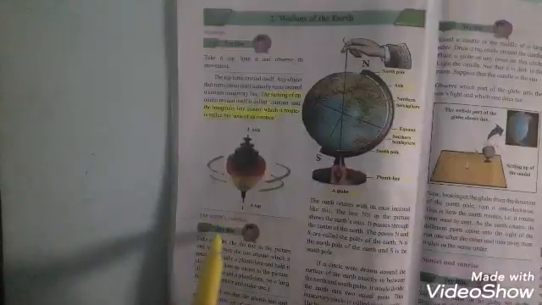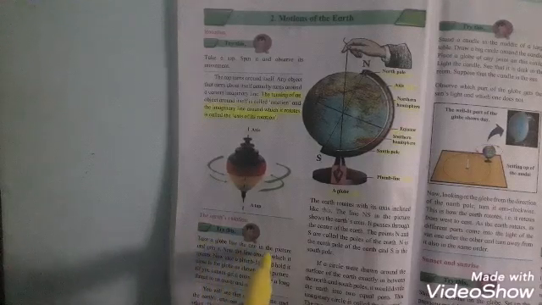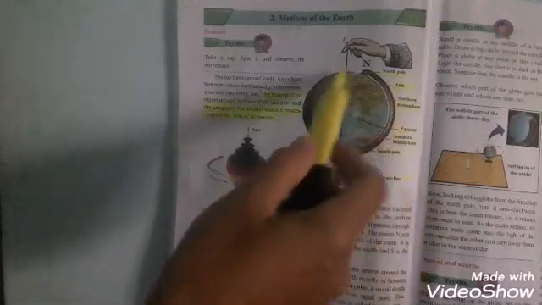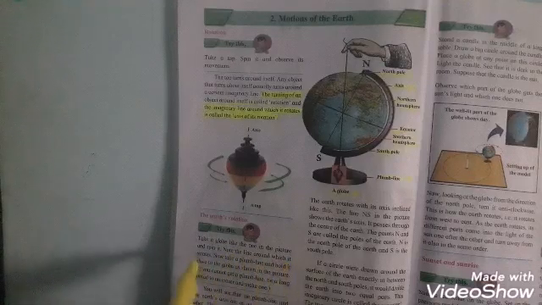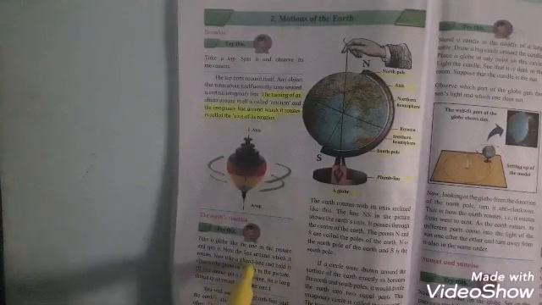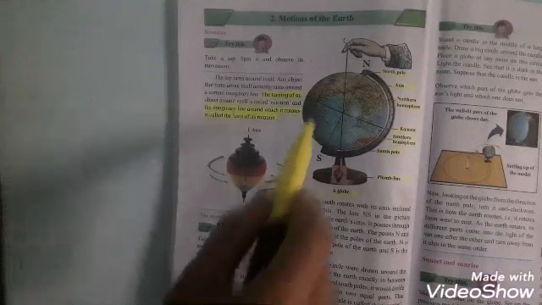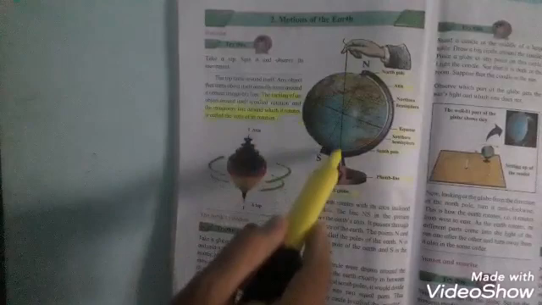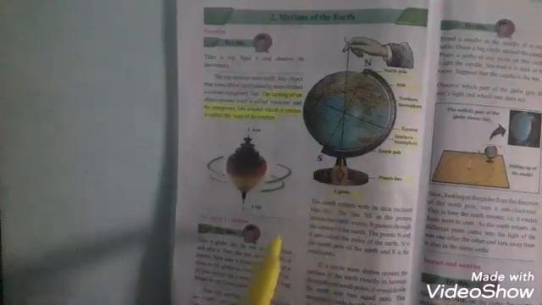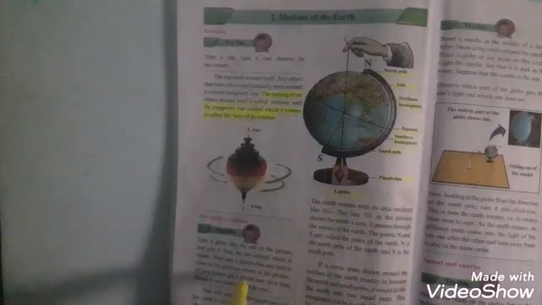The Earth's rotation. Try this. Take a globe like the one in the picture and spin it. I have shown you the globe and how it spins. Note the line around which it rotates. Now take a plumb line. What is meant by a plumb line? It is shown in the picture. This is a plumb line. It is used in construction work. And hold it close to the globe as shown in the picture.